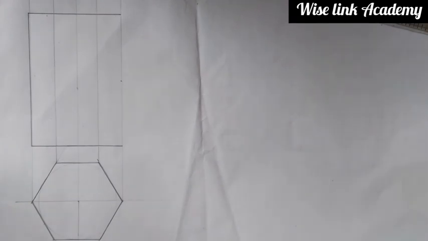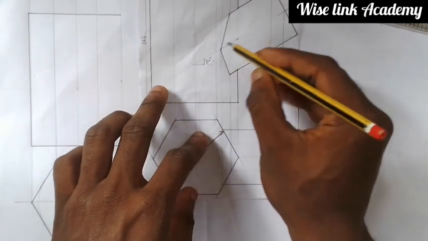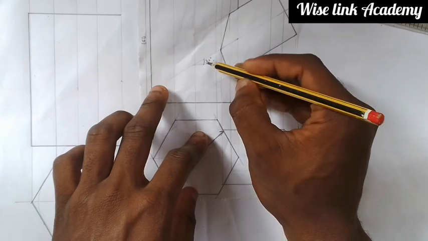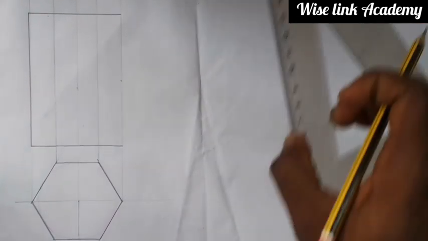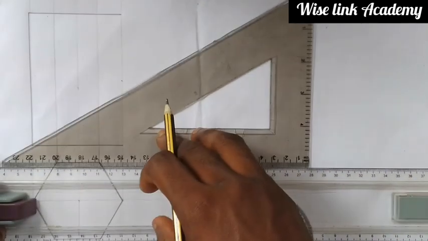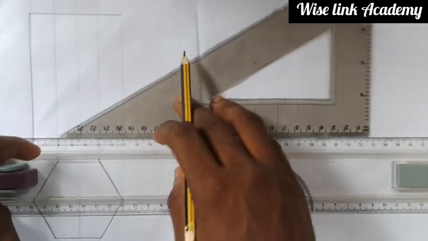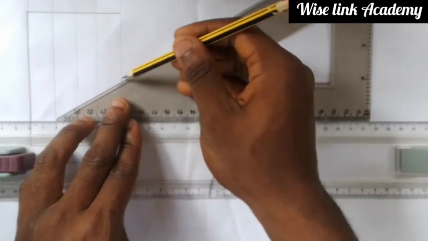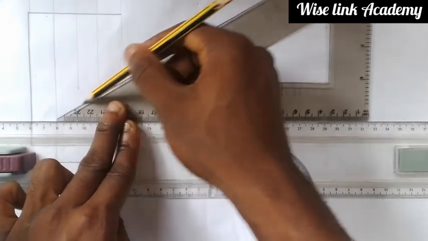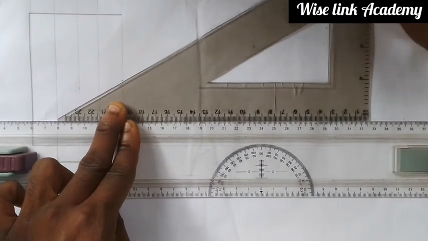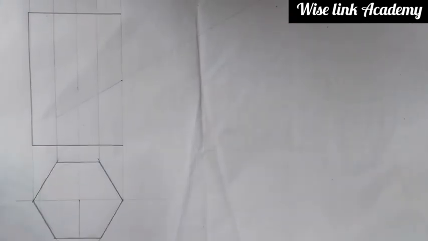So alright, you can see that a line passing through that center line of 30 degree. So I will establish that 30 degree. I'll take my t-square and my set square this way. You see that? So at that point, I'll draw 30 degree. So take it this way. So here's my 30 degree, as you can see.